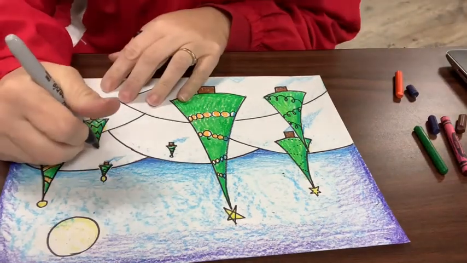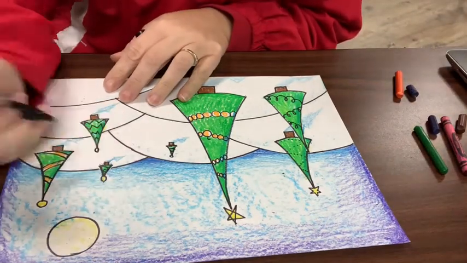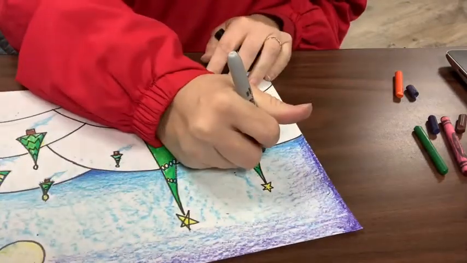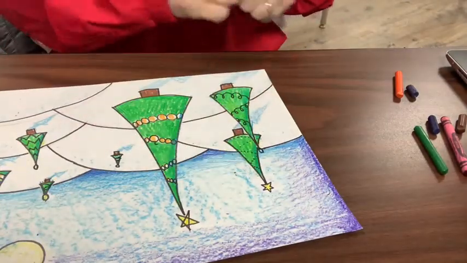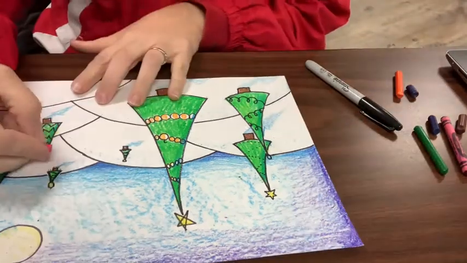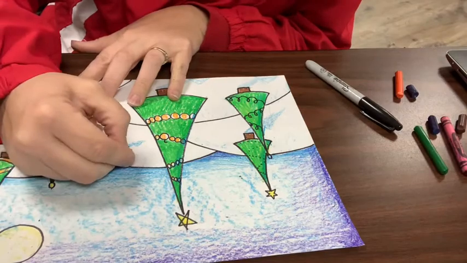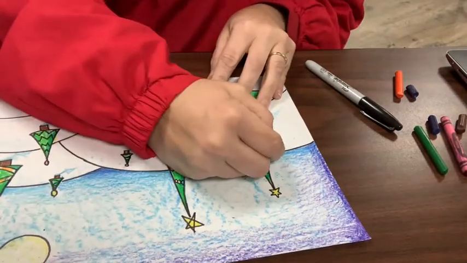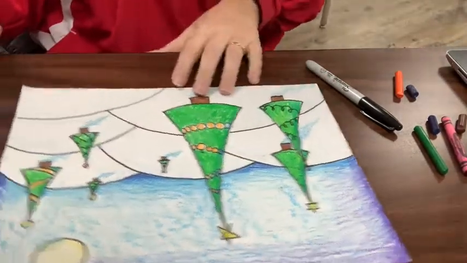Forgot to add something here, so I'm just going to do that here. I'm just going to do that as well. I could add pink on these if I want. Like I said, you can add whatever colors you want to your tree.